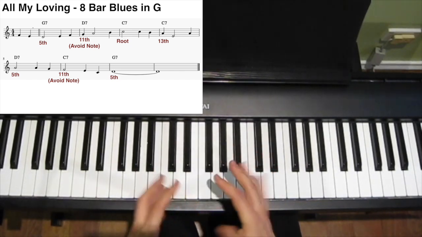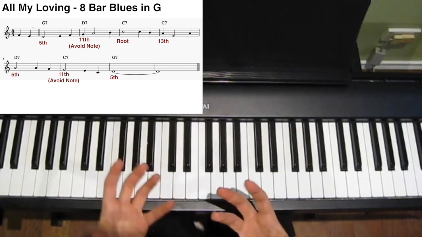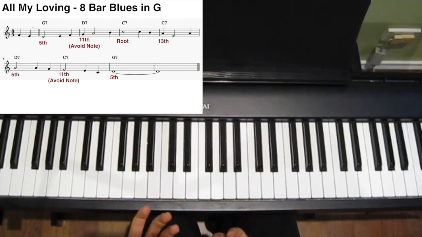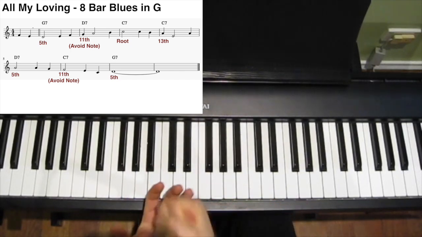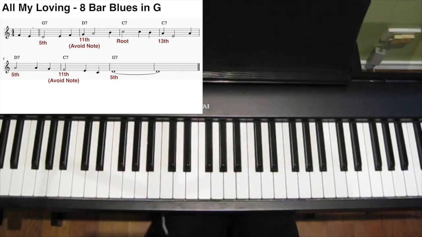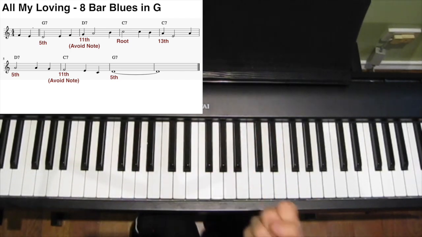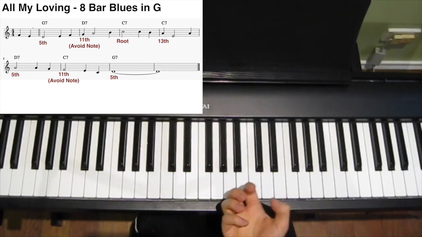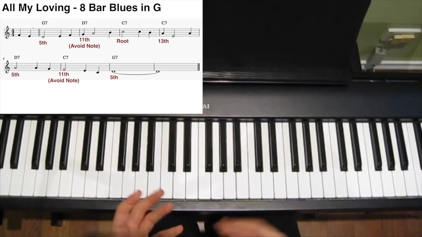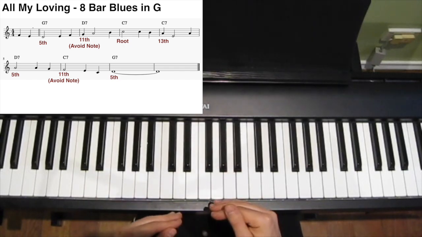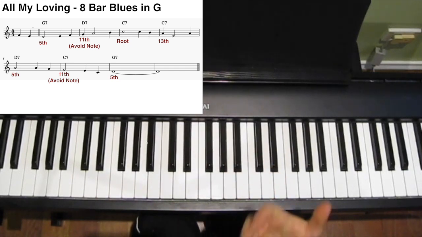Now, that sounds okay, but it doesn't really sound bluesy, does it? And that's because the melody isn't really playing those blue notes in the key of G. It's kind of targeting the 5th or the root of each of the chords that I'm playing. So it's fine, it kind of fits harmonically, but it doesn't sound bluesy because we're not playing blue notes. So if we wanted to, we could of course change the melody a little bit to chuck in some of those blue notes.